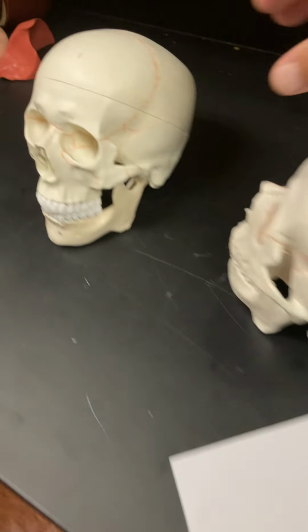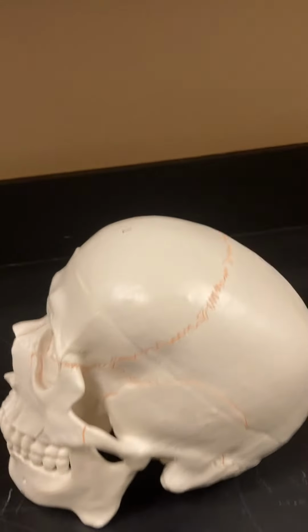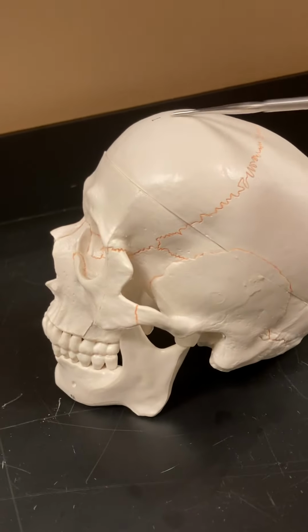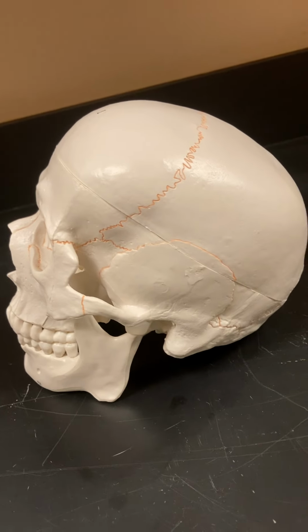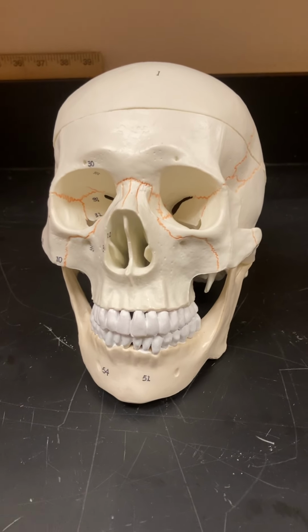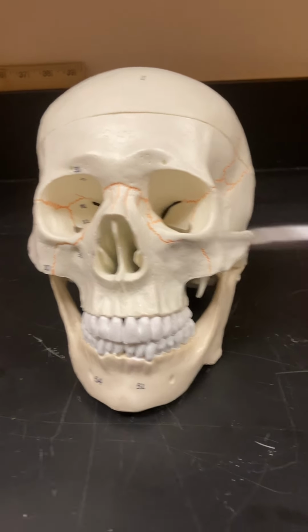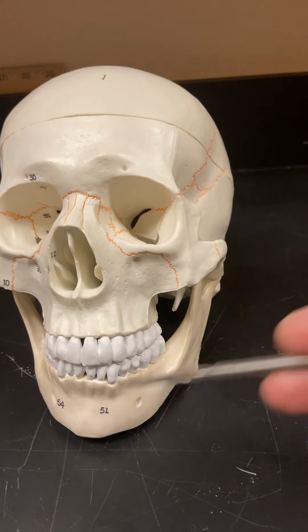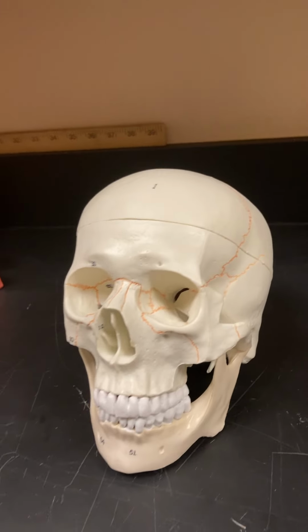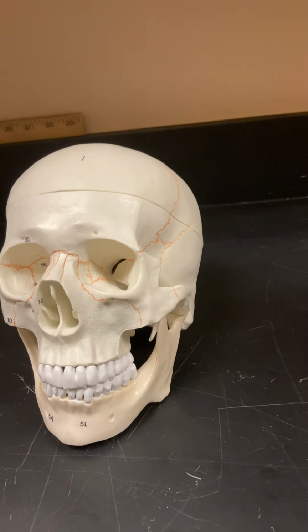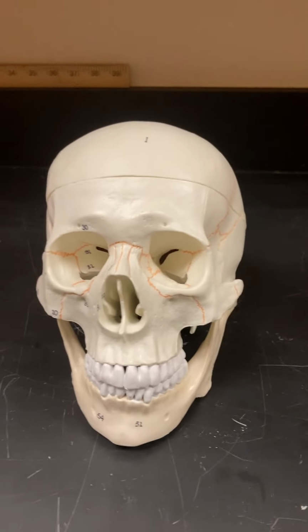All right, so if we look at this skull, you can see that in this area is going to be the cranium. Again, that's around your brain. There's going to be 6 bones there. And then there's going to be more than 6 making up your face, the part not surrounding your brain. So let's go through the cranium first. Cranium, we have a big frontal bone.